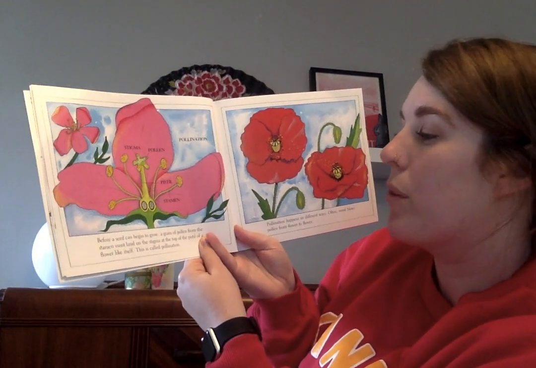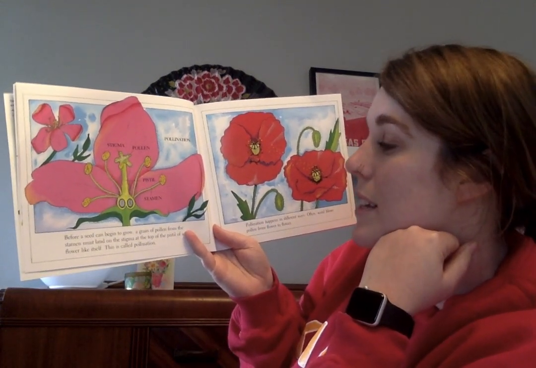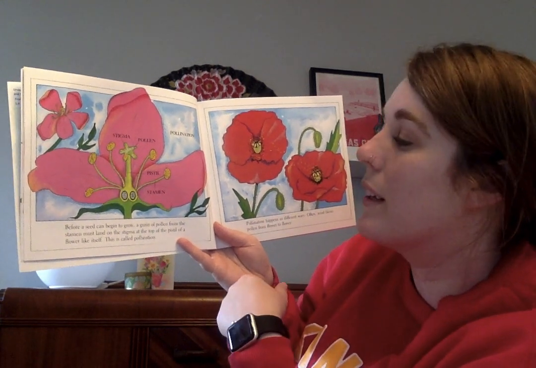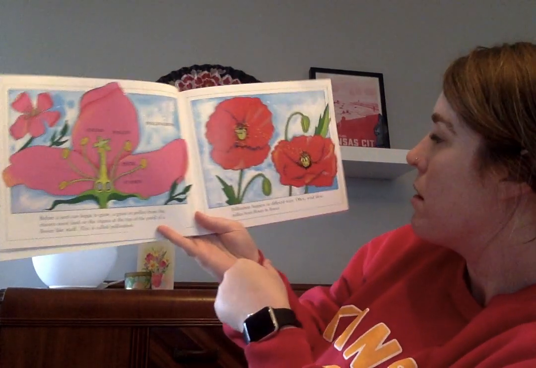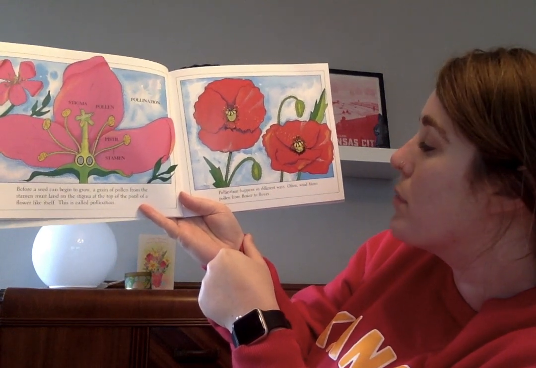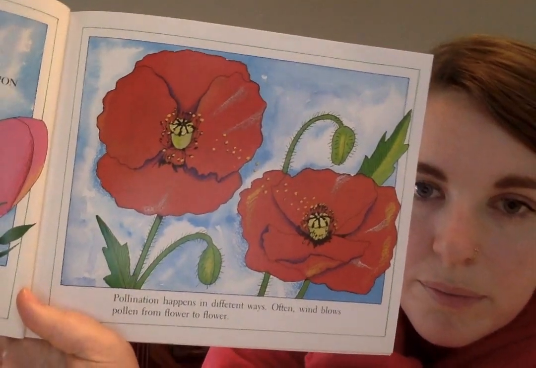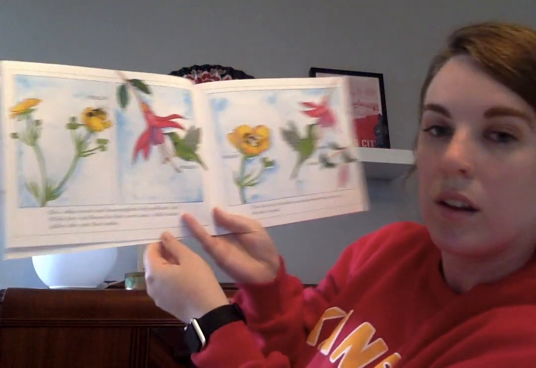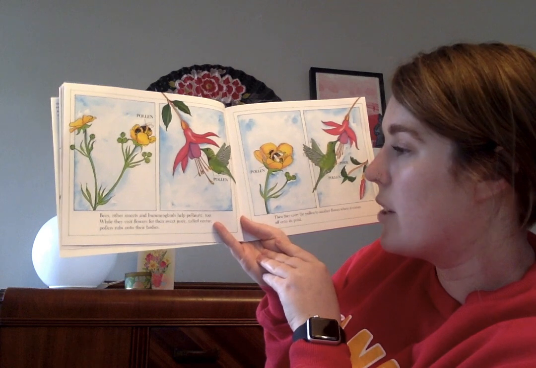Before a seed can begin to grow, a grain of pollen from the stamen must land on the stigma at the top of the pistil in the flower of a flower like itself. This is called pollination. Pollination happens in different ways. Often, wind blows pollen from flower to flower. Bees, other insects, and hummingbirds help pollinate too.